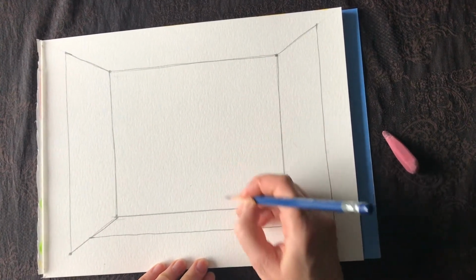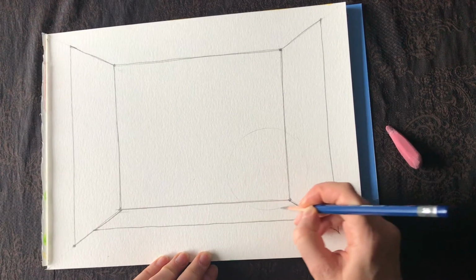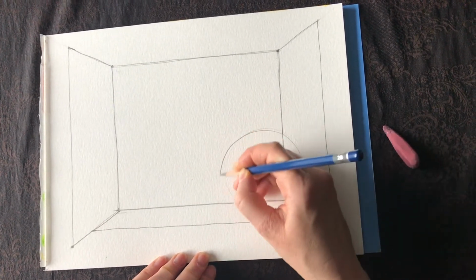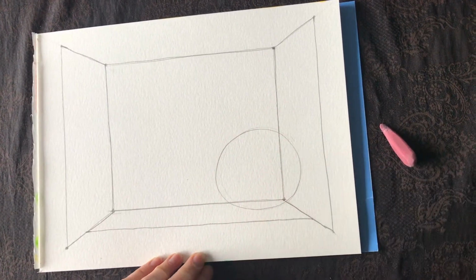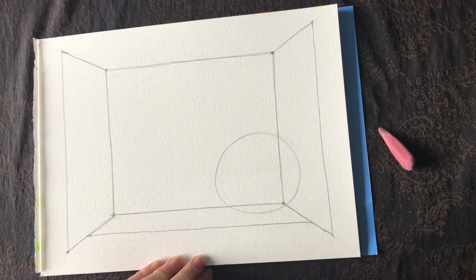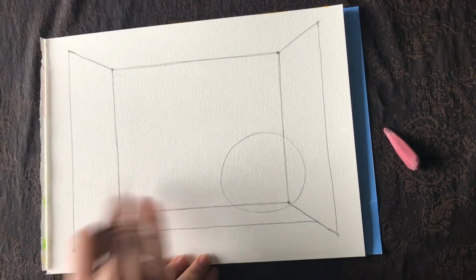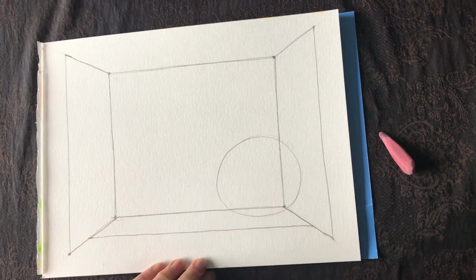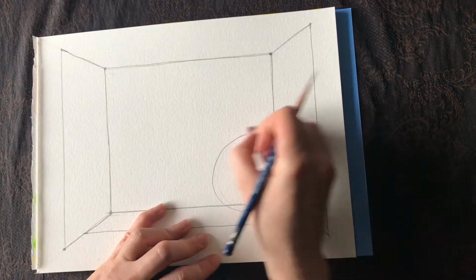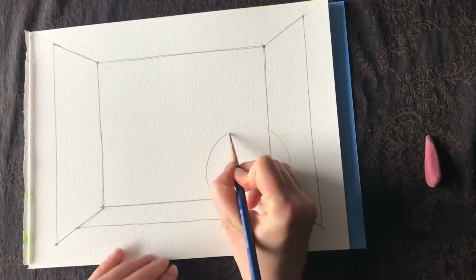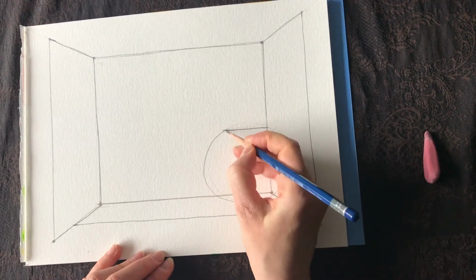I will draw a large circle here. It will be a fish bowl. Again, keep in mind, what you will draw on your window is totally up to you. You could draw a book, a bowl of apples, or a bird, maybe a cat. Whatever you want, it's your window. Draw a couple of large objects.